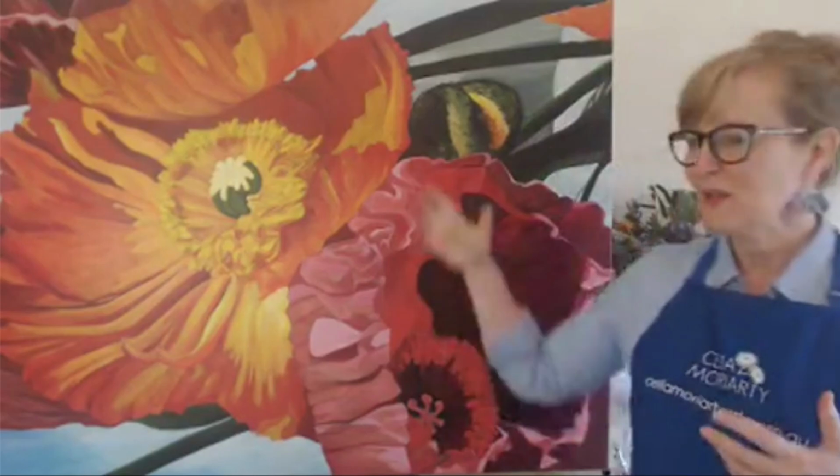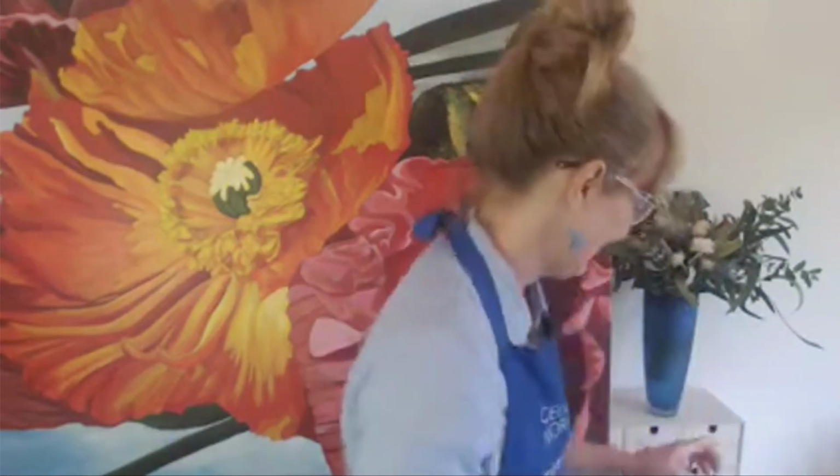But today we talk about color. So let's have a look at that, because color is something we all love. We love to see bright, vibrant color, but also it's something that probably has the highest fear factor for artists. So let's look at color.